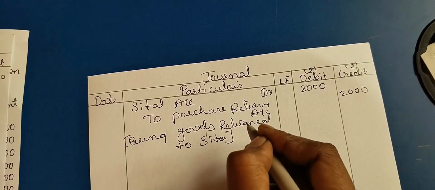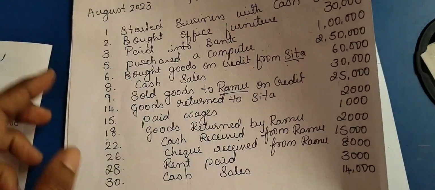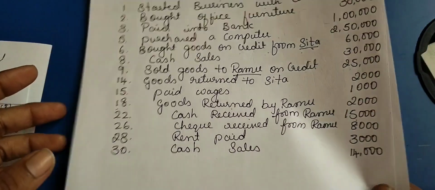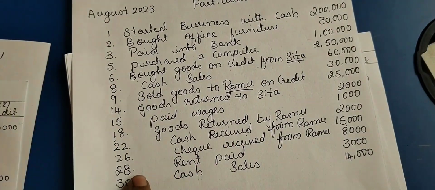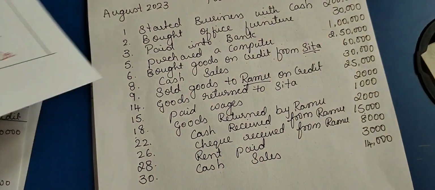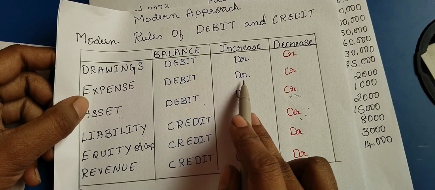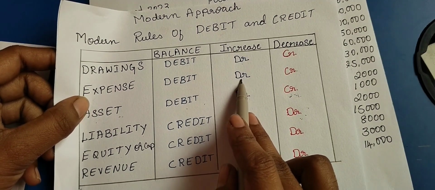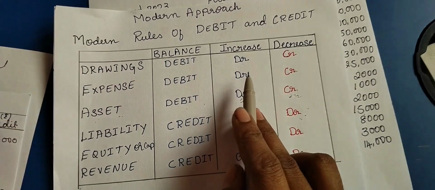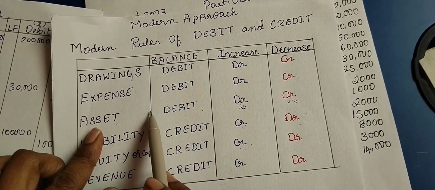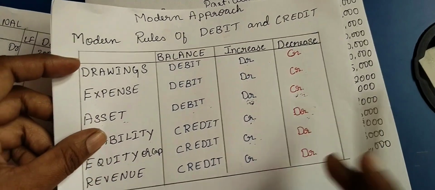Okay, so the next entry is on 15th. Paid wages. Wages is an expense to the business. So what we are recording here, see, expenses. Wages created. Now you are paying, it's increased, so you are debiting. And how you are paying wages? By cash we are paying wages. So cash is decreasing, so cash account we are crediting.